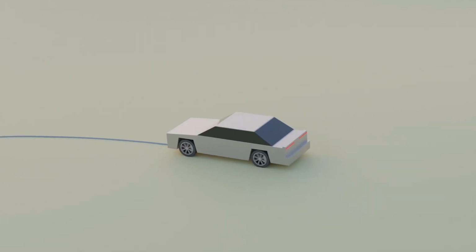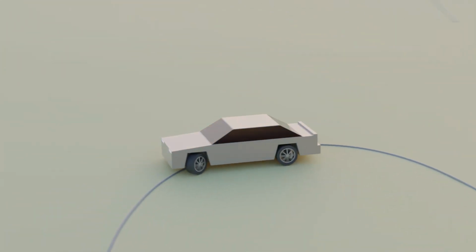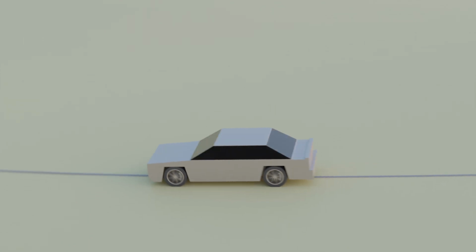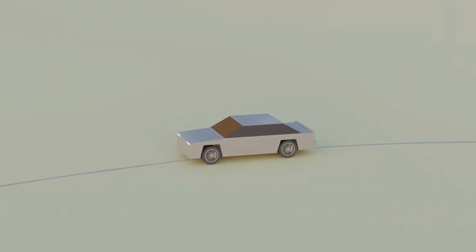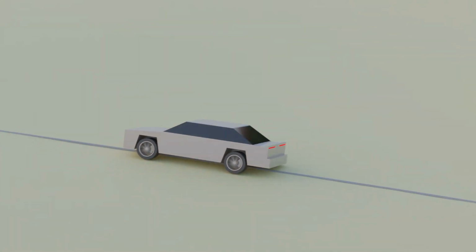Hello everyone. My name is 32002 and today I'm going to show you how to animate any car with 4 wheels in Blender in less than 5 minutes. This will be based on a new method.